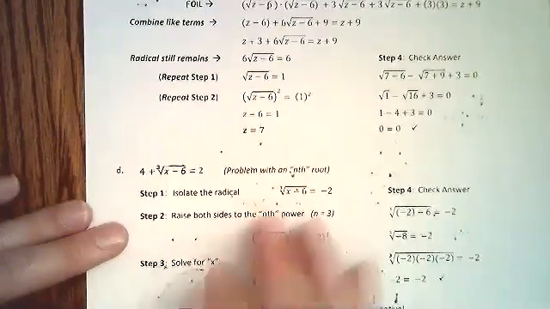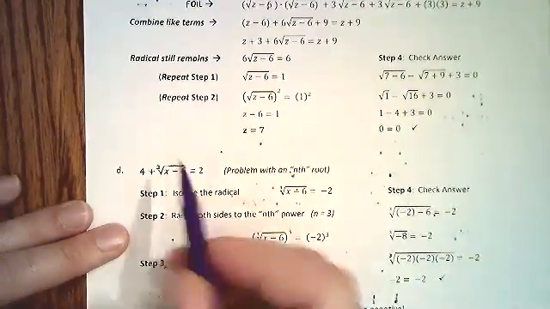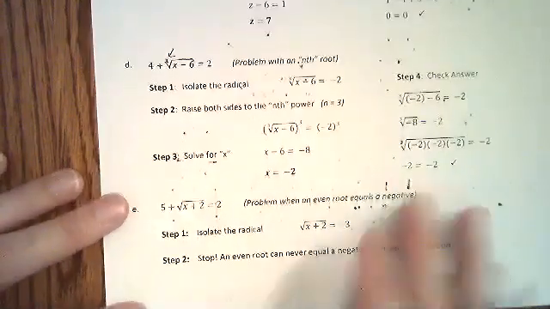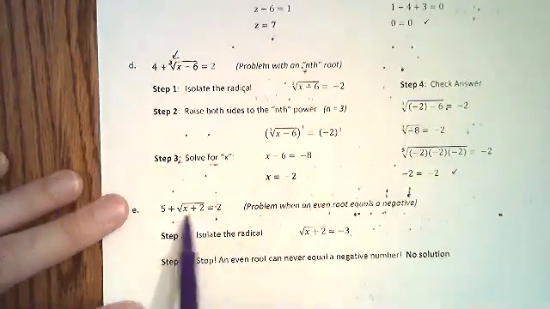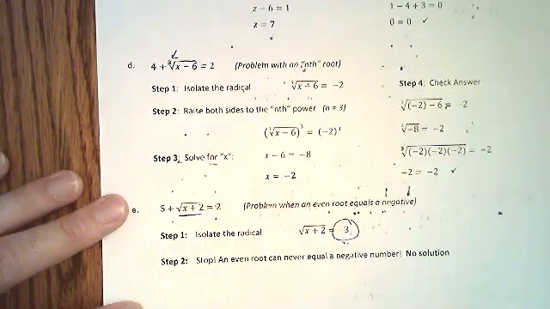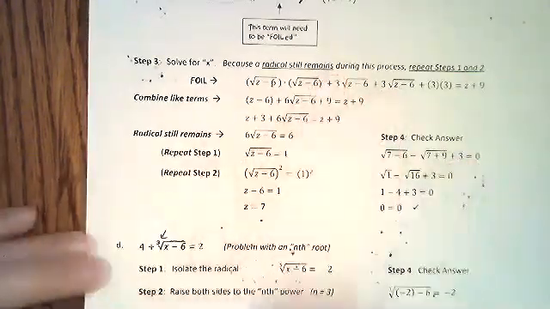Here's another example we'll work on in the future, and that's when it's not a square root, it's a cube root. And then last but not least, what happens when you have the square root equal to a negative. And we'll talk about that a little bit later. Sneak peek, there's no solution. But we'll discuss these examples in another video.